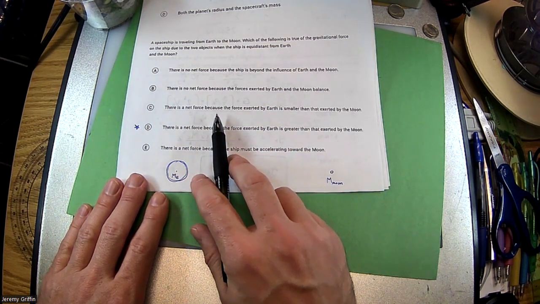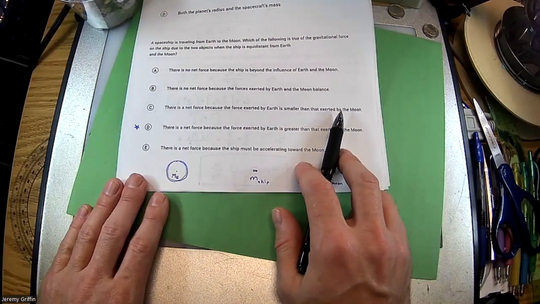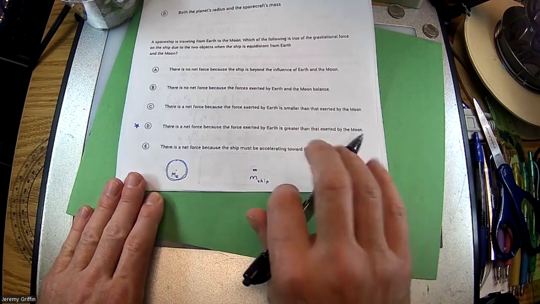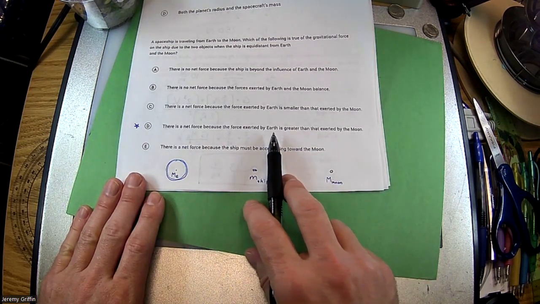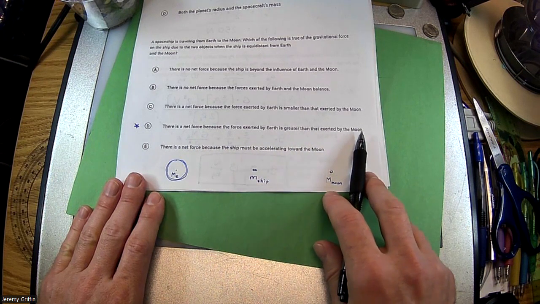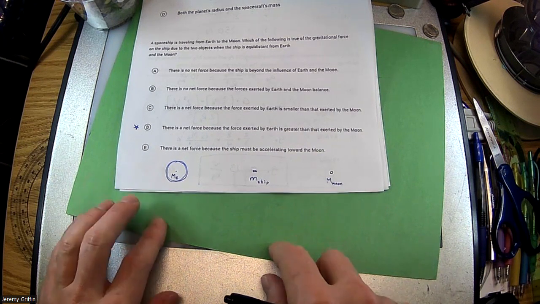Option C, there is a net force. We're off to a good start. Because the force exerted by Earth is smaller than that of the moon. That's exactly wrong, so it took a tumble there at the end. Option D, there is a net force because the force exerted by Earth is greater than that from the moon. Yeah, that followed the reasoning we were thinking about. So you guys go with D?